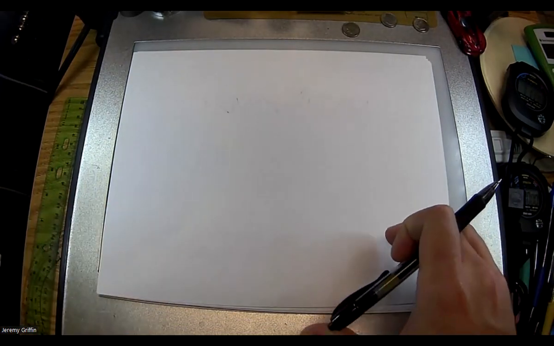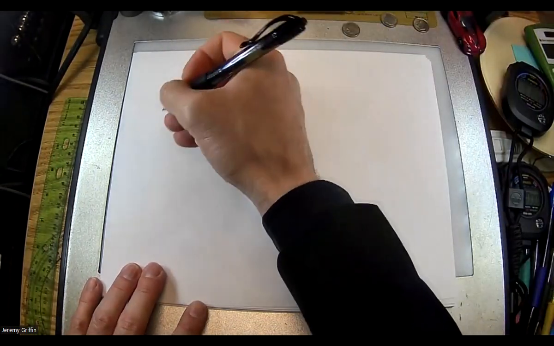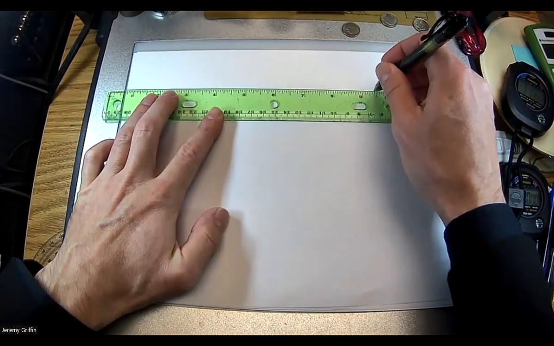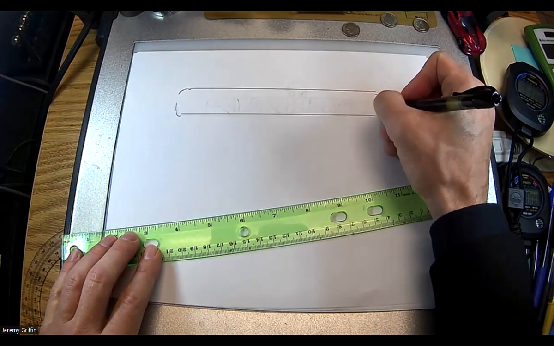Maybe it's somewhere out in the middle of the Pacific. How would they know? Right? And how they know is they have seismograph stations all over the world. You guys have probably seen this: there's a paper scrolling, right?